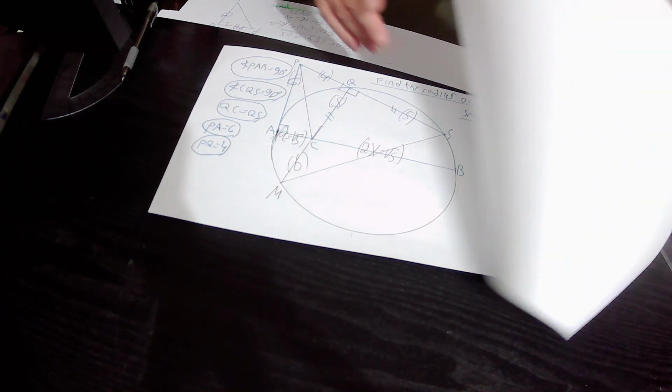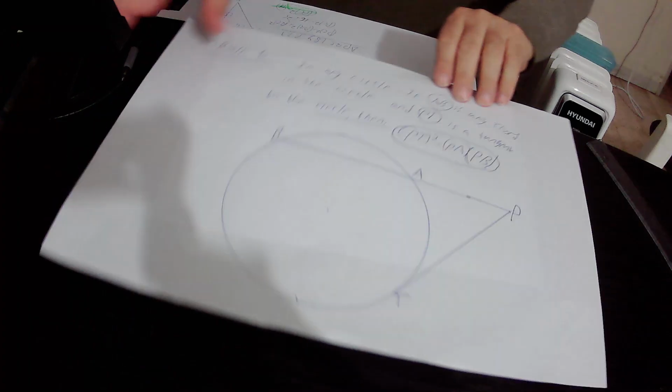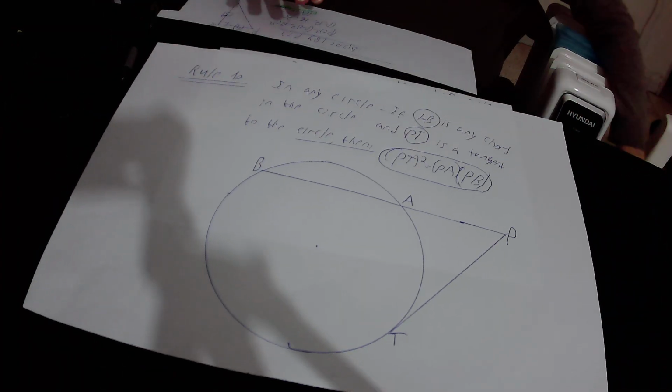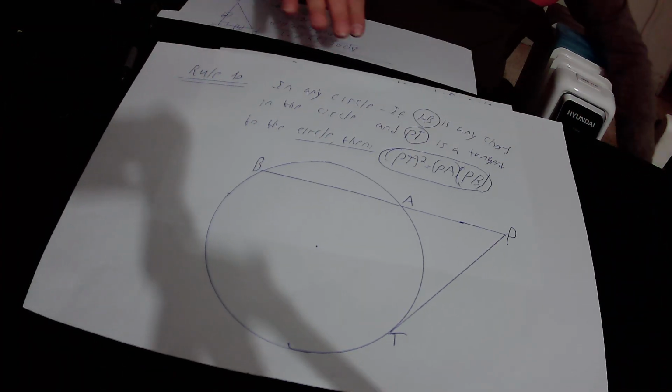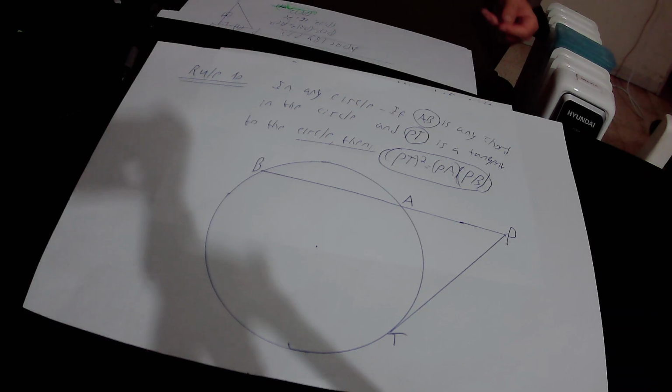The new rule is rule number 10. According to rule number 10, in any circle, if AB is a chord in the circle and PT is a tangent to the circle, then the following equation is true, that is to say PT square equals PA times PB.